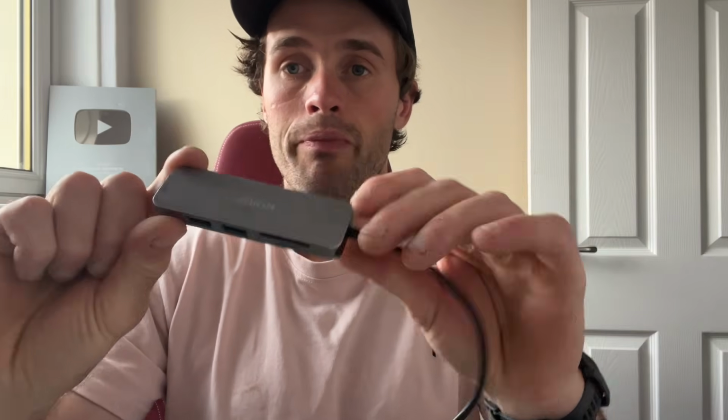So method number one is using a card reader. Now you'll need a micro SD card reader for this. My micro SD card reader is right here, and it is a Mokin one. It's literally just this with a USB-C on the end of it, and it's got USB sockets and a micro SD socket on there and a normal standard card on there. And we basically just plug this into our computer.